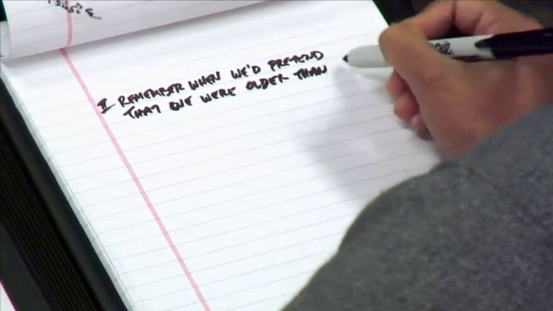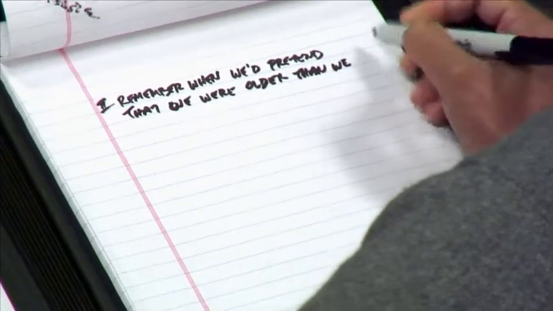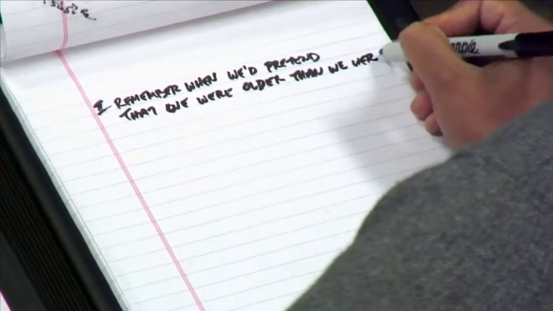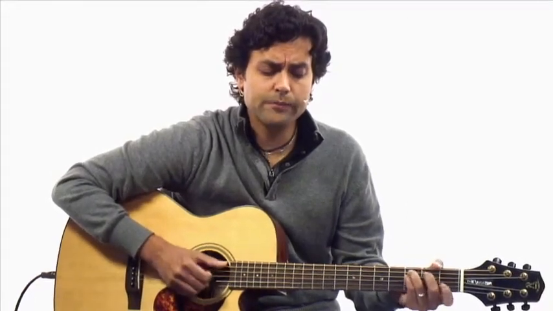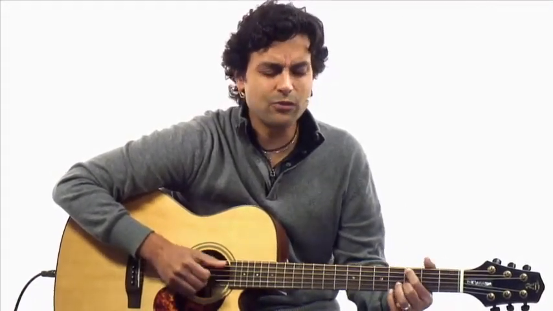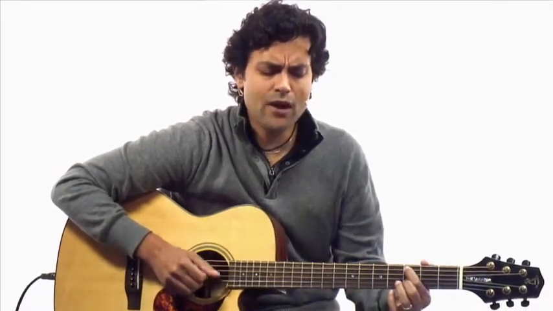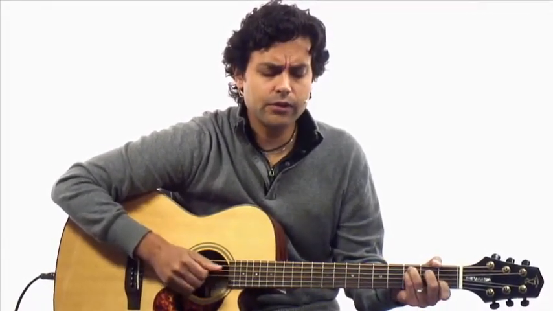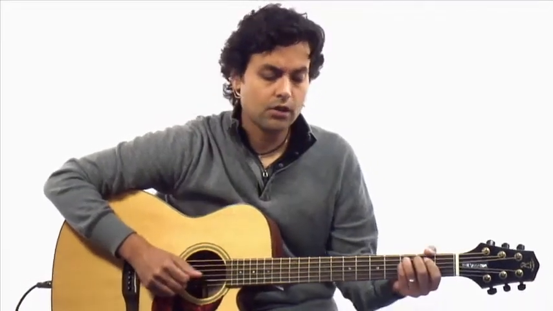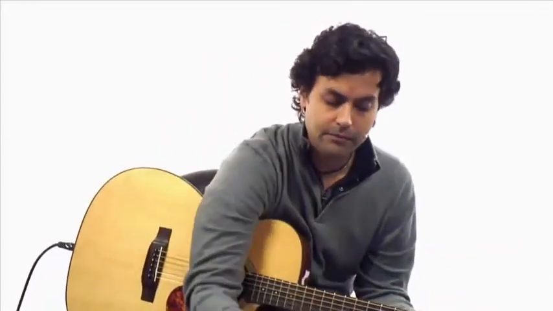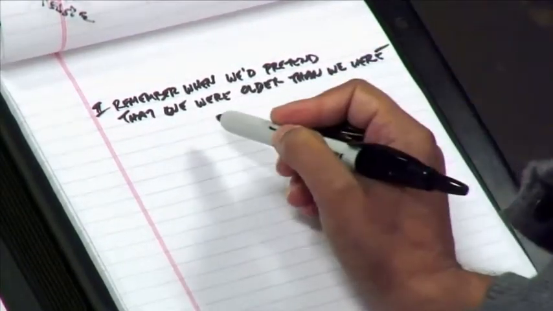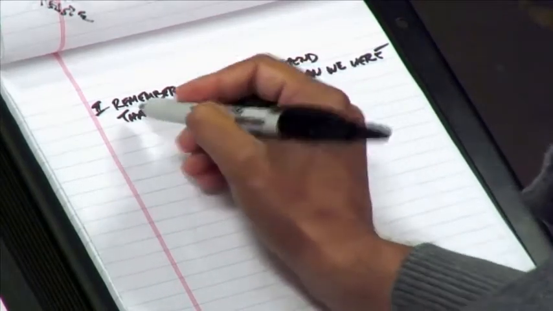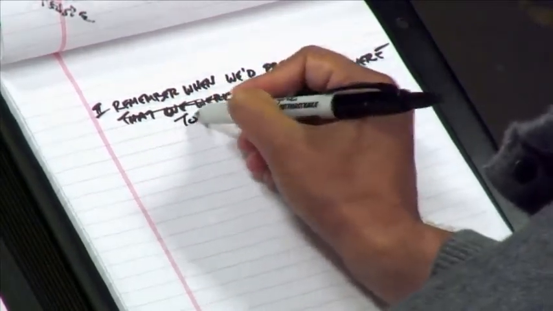Go ahead and write out your lyric and your story development in a similar way. Let's see if that works. I remember when we'd pretend that we were older than we were. I don't like that. When we'd pretend, how about to be? We'd pretend to be older than we were. Then I don't have to repeat were and were. It's not a great sound. So how about to be? When we'd pretend to be older than we were.